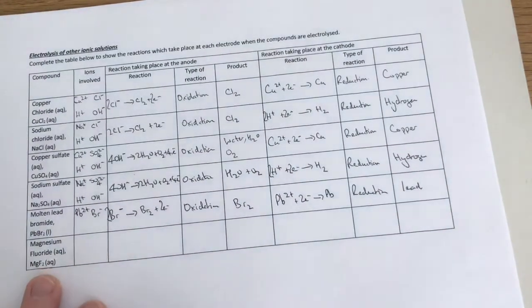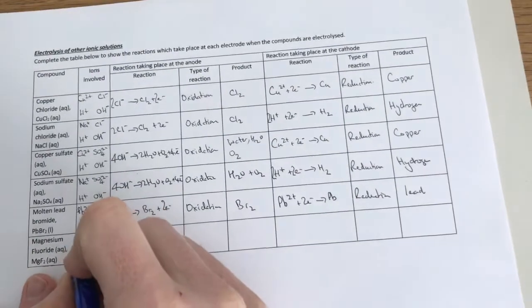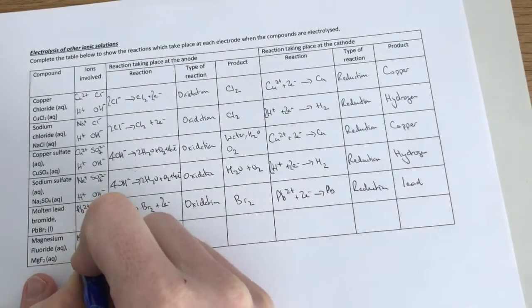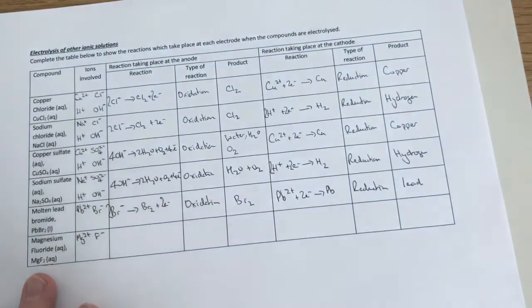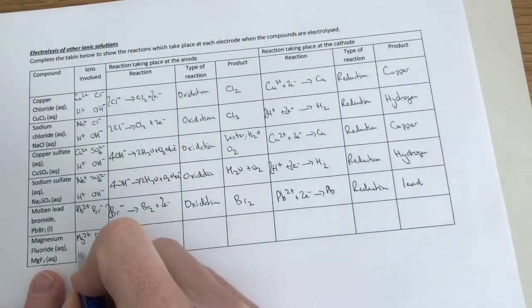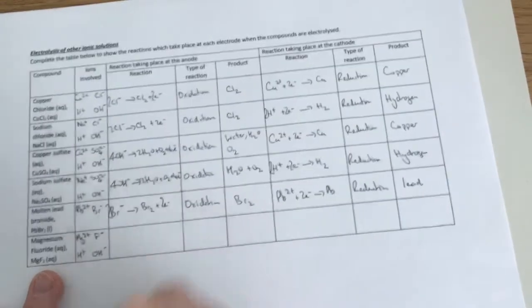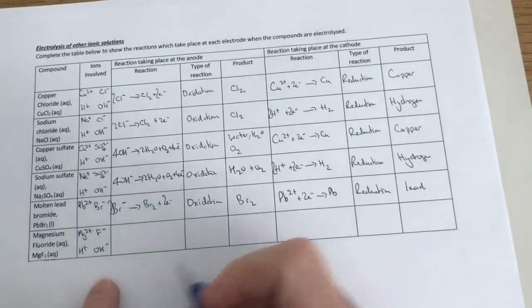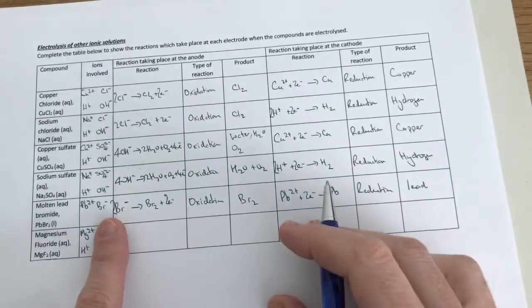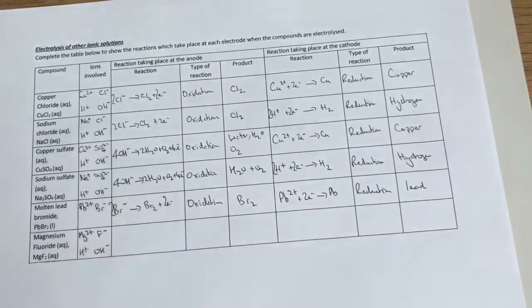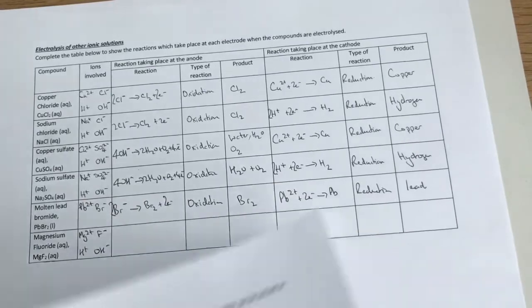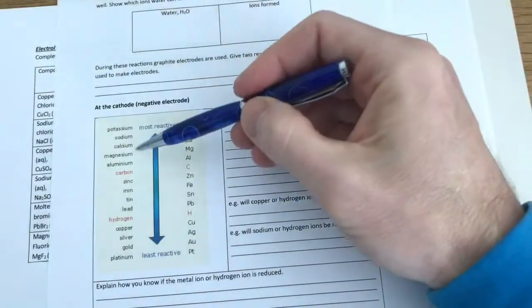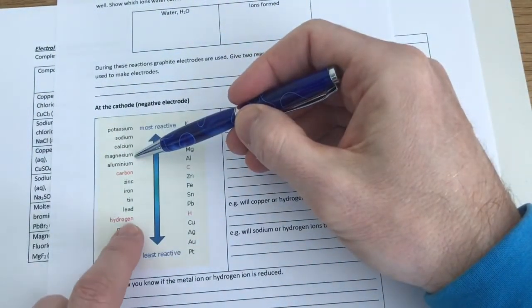magnesium fluoride is aqueous again, so we're back to our solutions. So magnesium is a 2+ ion, F-. Aqueous means we've got H+ and OH- in there. Cathode first, which of these two are going to react? We've not used magnesium before, so let's have just a quick check to show you. Here's the magnesium in the reactivity series, and here's hydrogen.